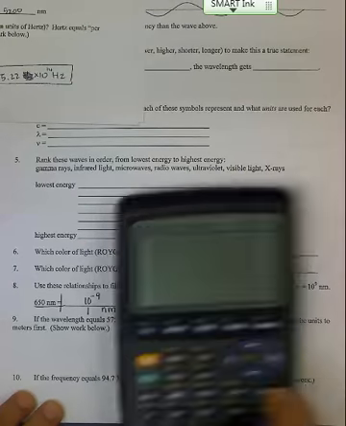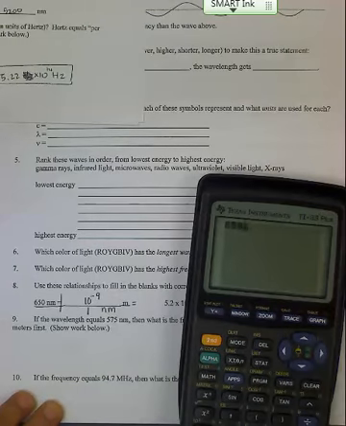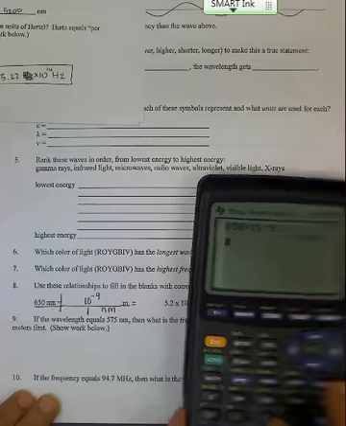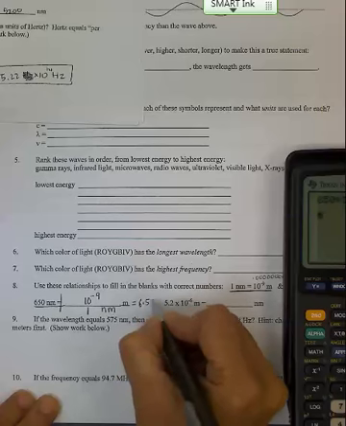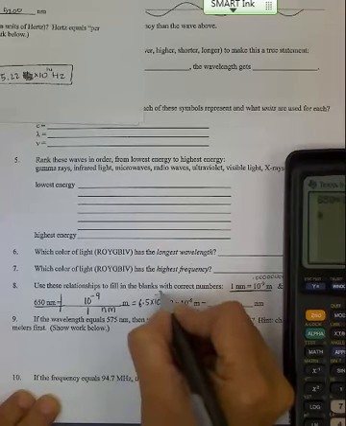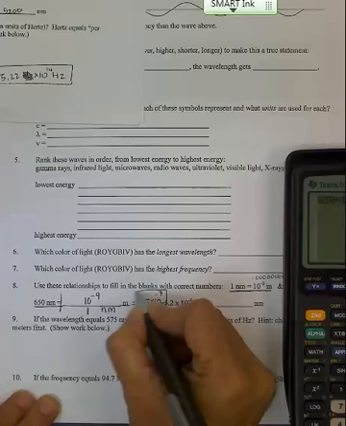So you do 650 times 1 times 10 to the power of negative 9. So the answer becomes 6.5 times 10 to the negative 7 meters. That's our answer for the first question.